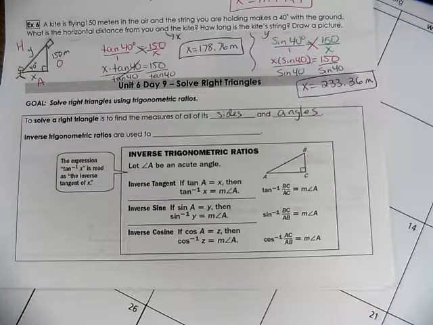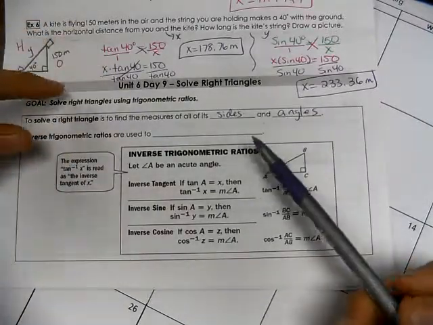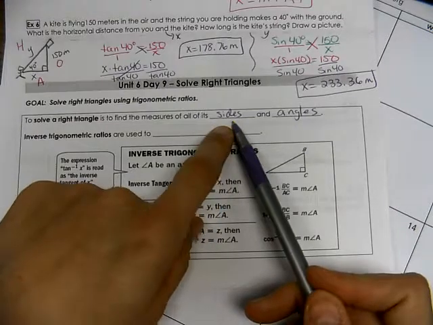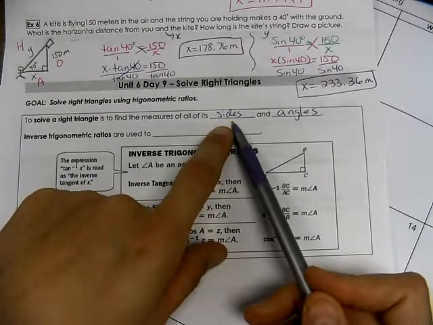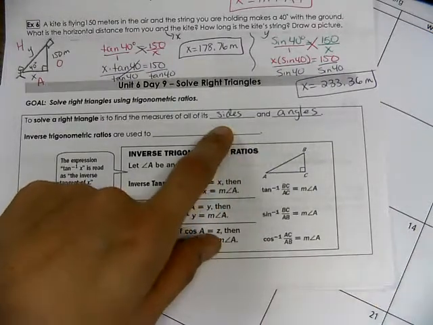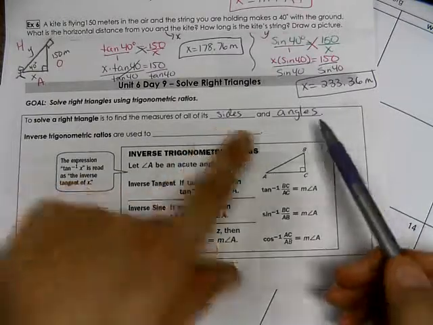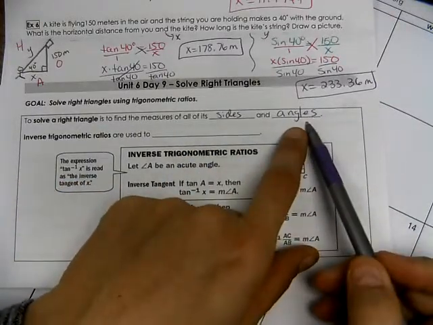Well, we always have a right angle. And I'll always give you 2 things. So you have to solve for the other 3. So last week we worked on just solving for the sides. When you use SOHCAHTOA, you solve for the sides because it's like x over something or something over x. Today we're going to add in angles.